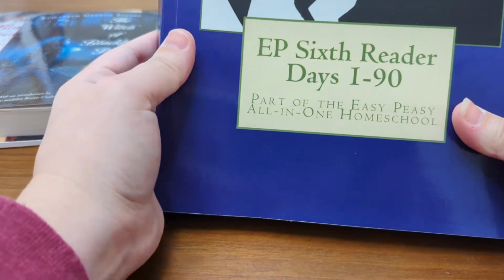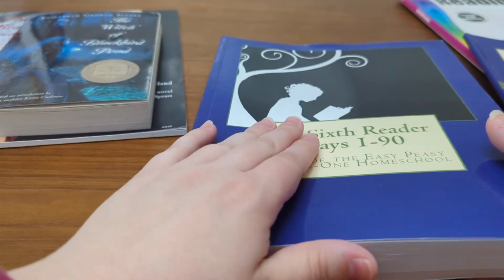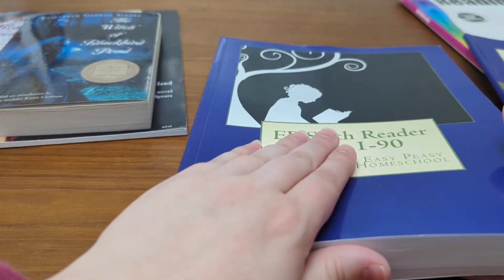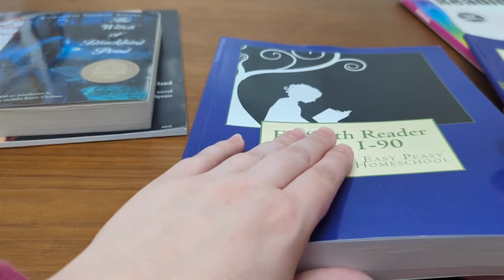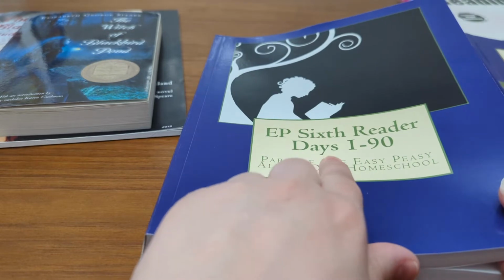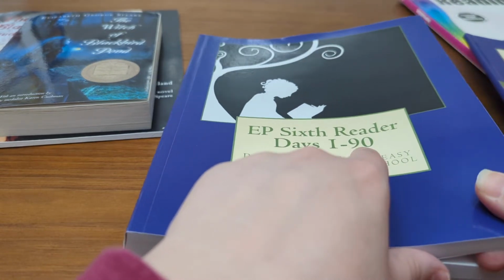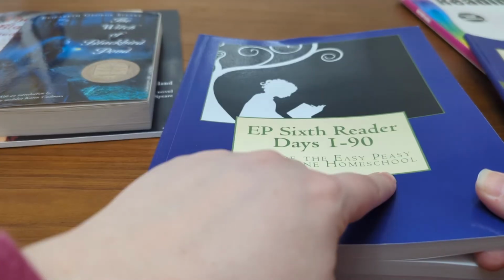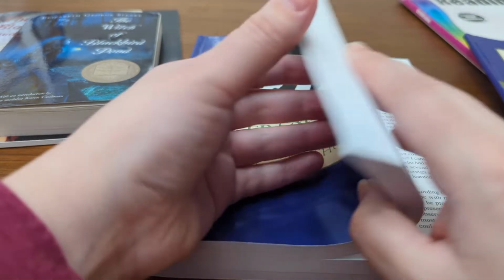This is his reader. This you do not need to get. All of this will be online. I just prefer the booklets. He does as well. And that's why we have this. So this is for days 1 through 90, and then I'll have to get 91 through 180 later.